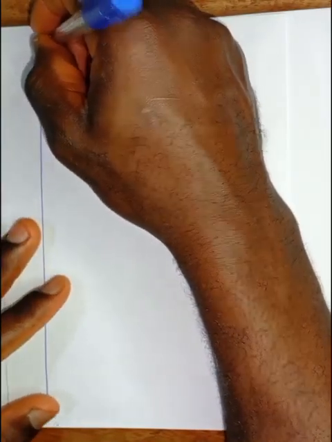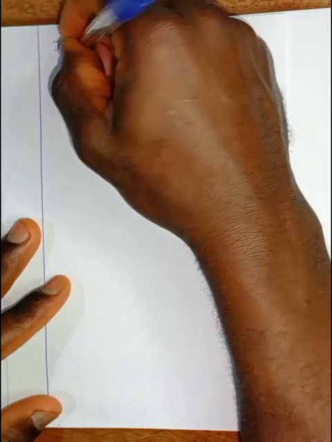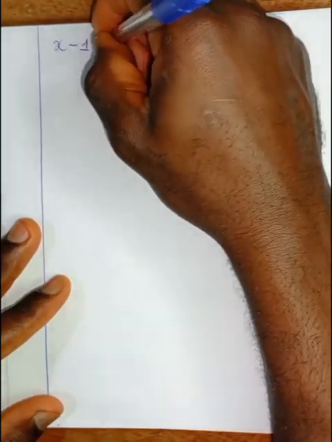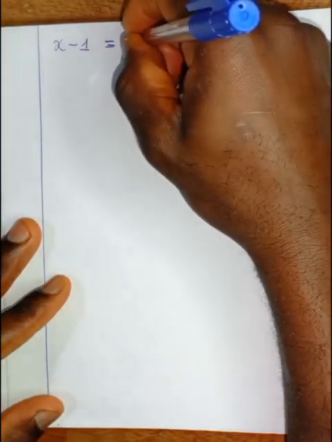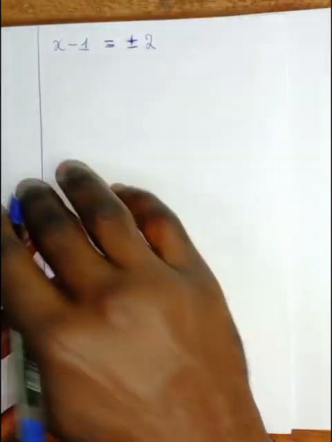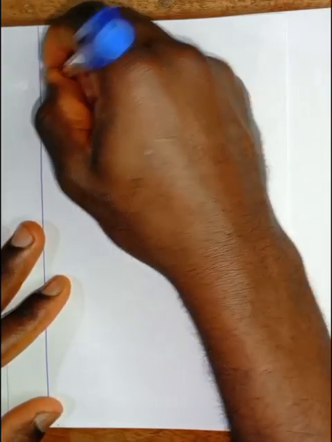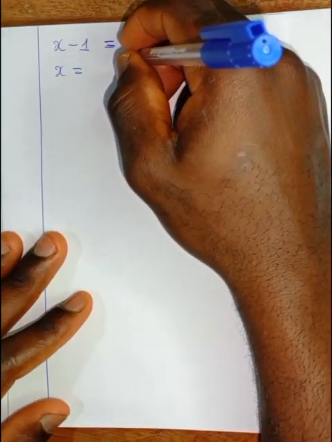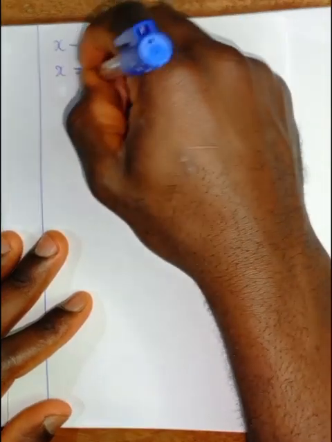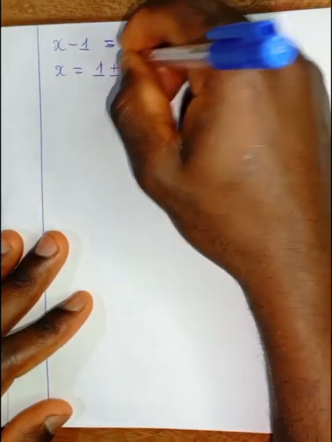This will give us x minus 1 is equal to plus or minus, the square root of 4 is 2. This will give us x to be equal to, we are going to transfer negative 1 to the right hand side, which becomes positive 1, 1 plus or minus 2.